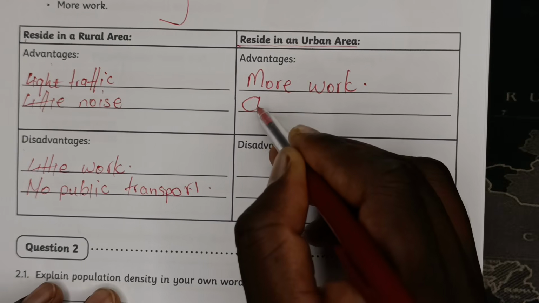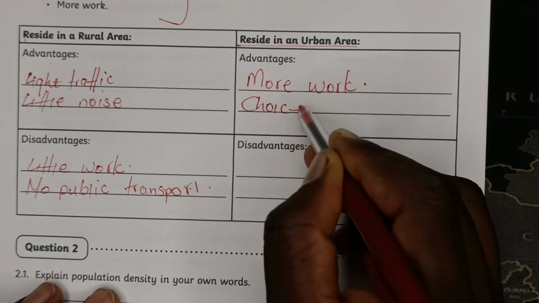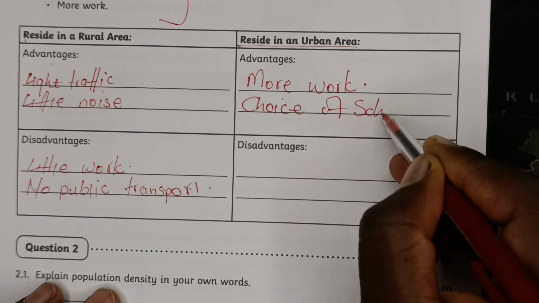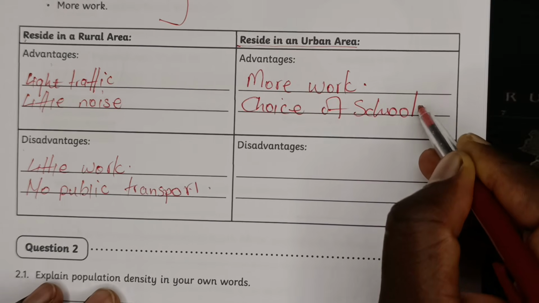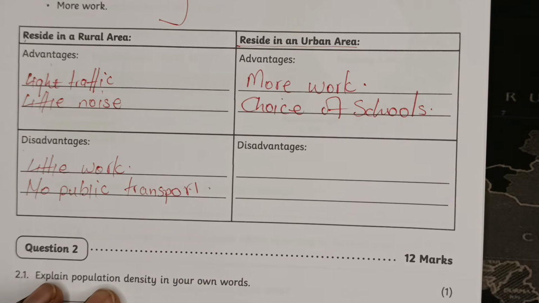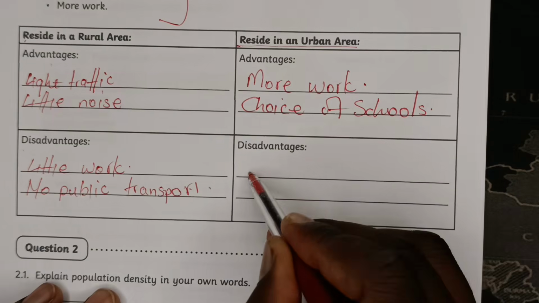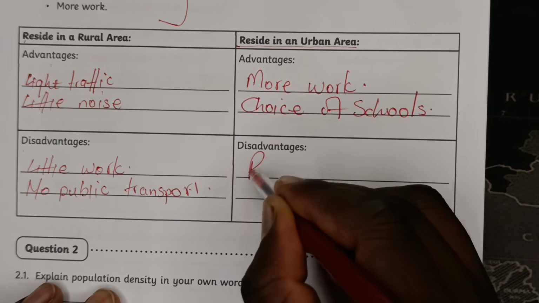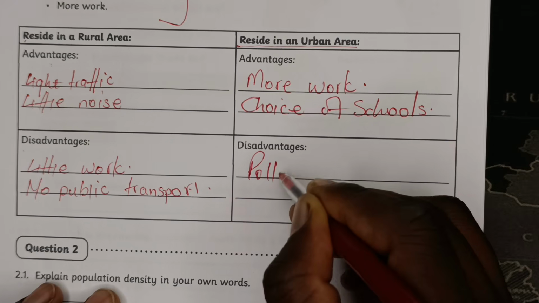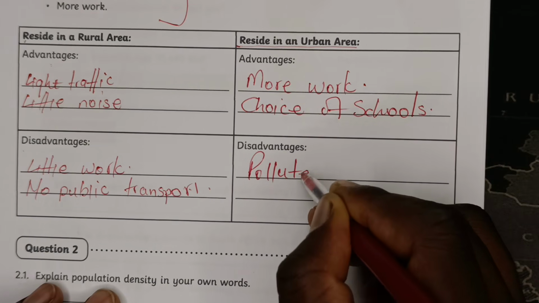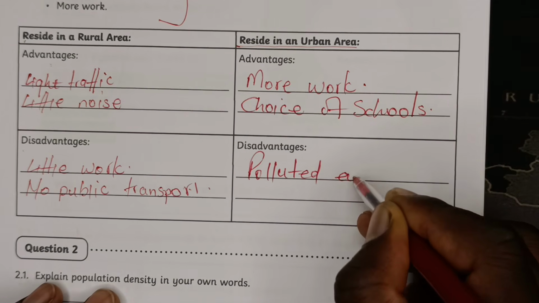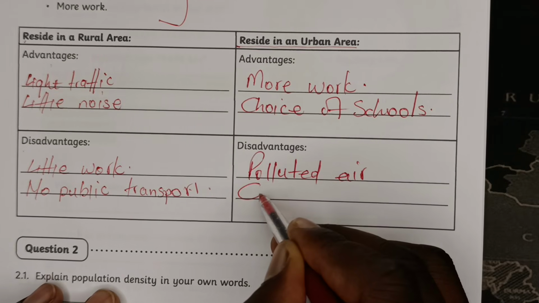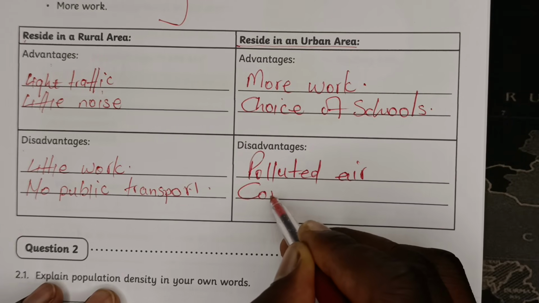And there is a choice of schools. But what are the disadvantages? We always have polluted air, and we have constant noise.